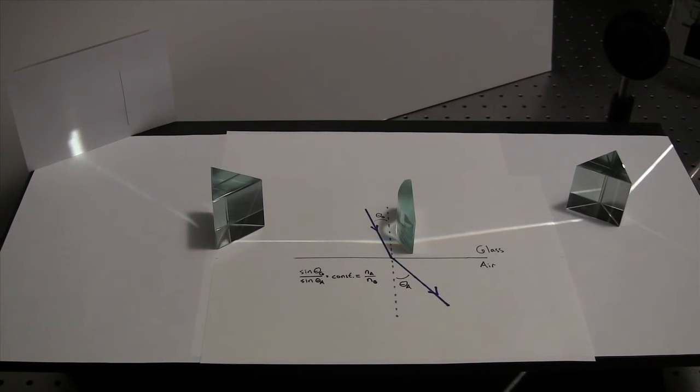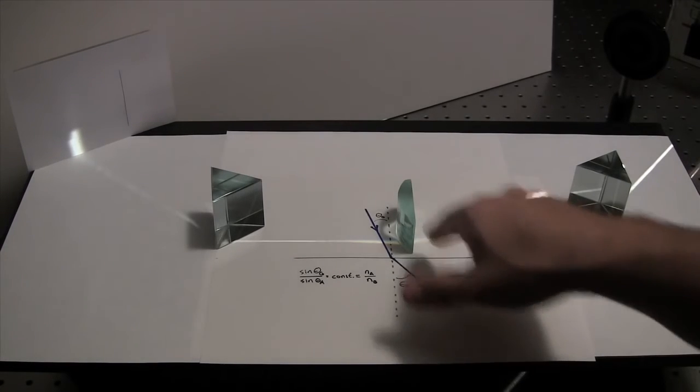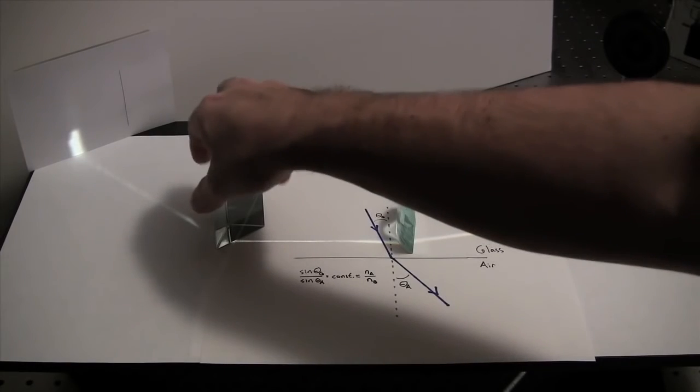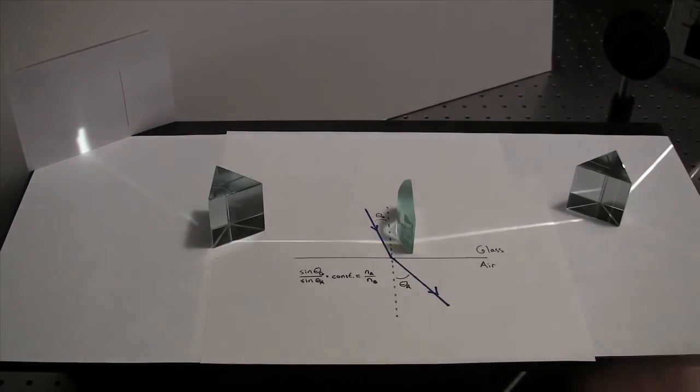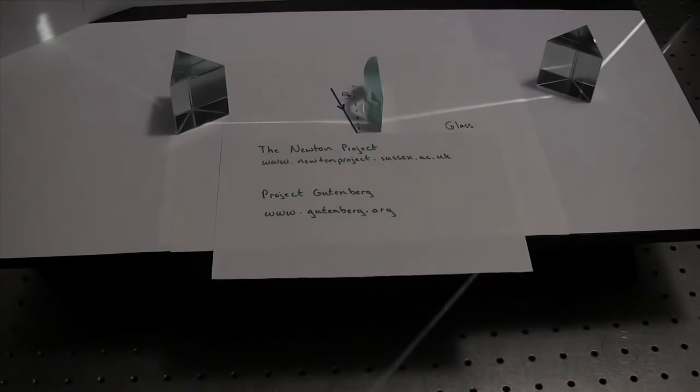Now you really should build this system with a much larger focal length lens, and should build a much wider system to get a really good separation between these colors here and a very clear white beam at the output. But for this video, this will work.